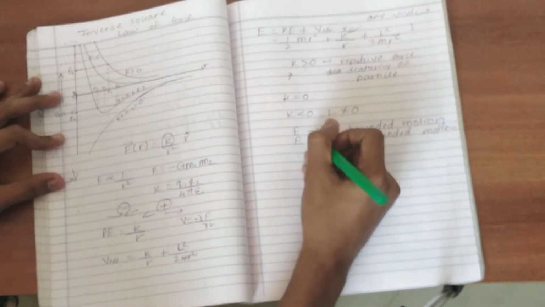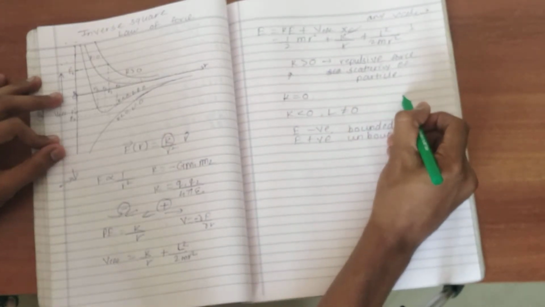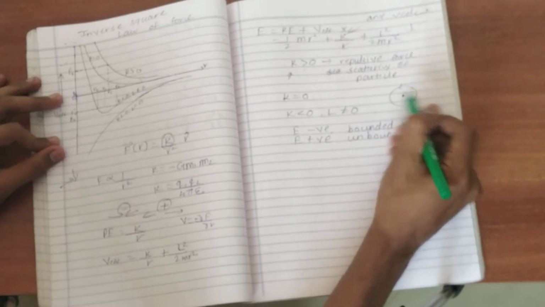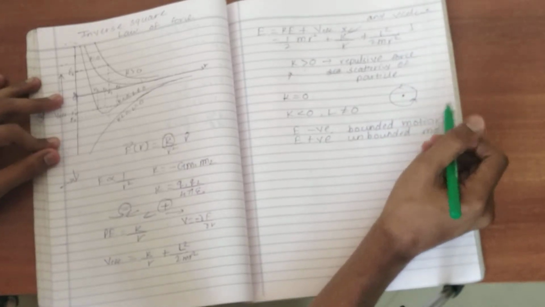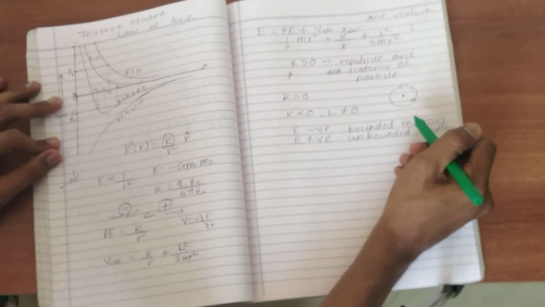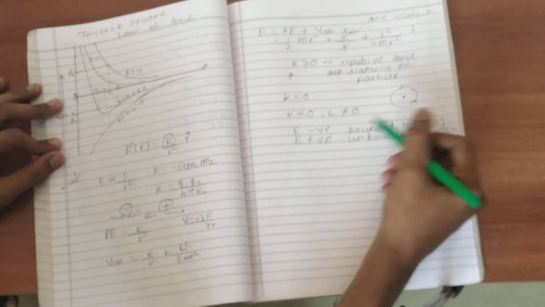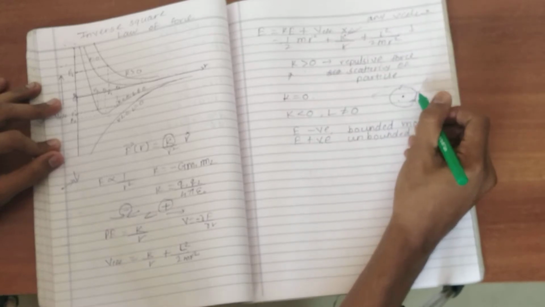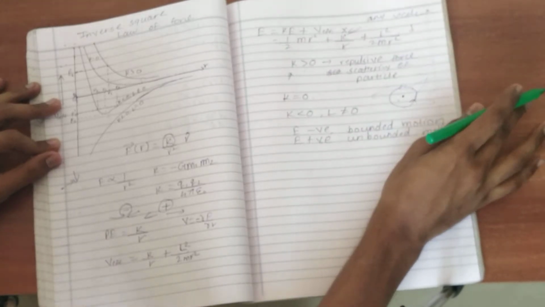Bounded motion means the motion is bounded to a certain area, a certain path. That is circular motion of planets around the sun, or of the moon around our earth, or motion of electrons around the atom. And unbounded means it can go anywhere, it can go straight, round, random, anything.